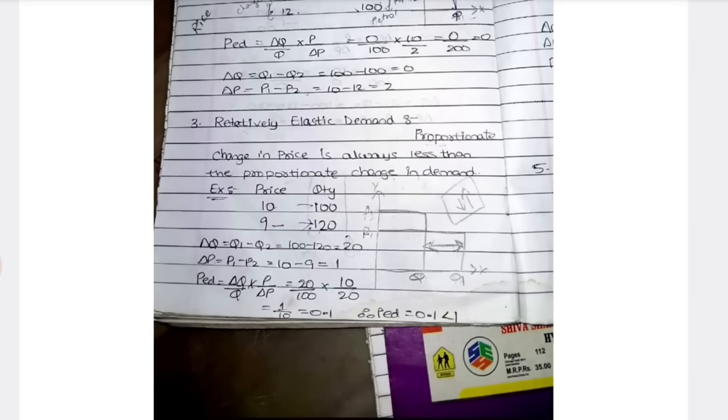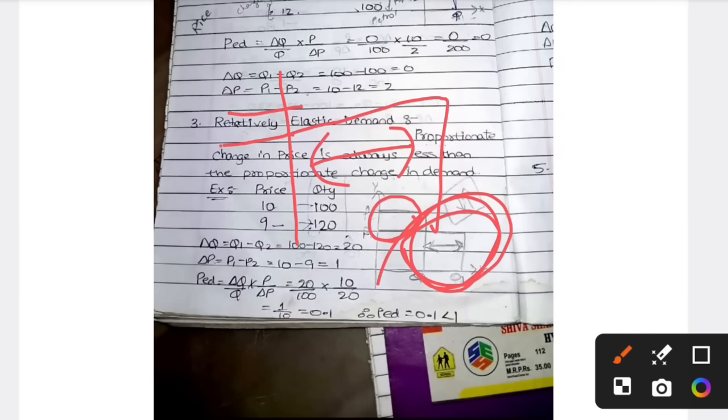When you decrease a small amount of price, the quantity demanded increases by more. That is called relatively elastic. In the diagram, the price decreases only a little from P to P1, but the quantity demanded increases by a larger amount. That is called relatively elastic.